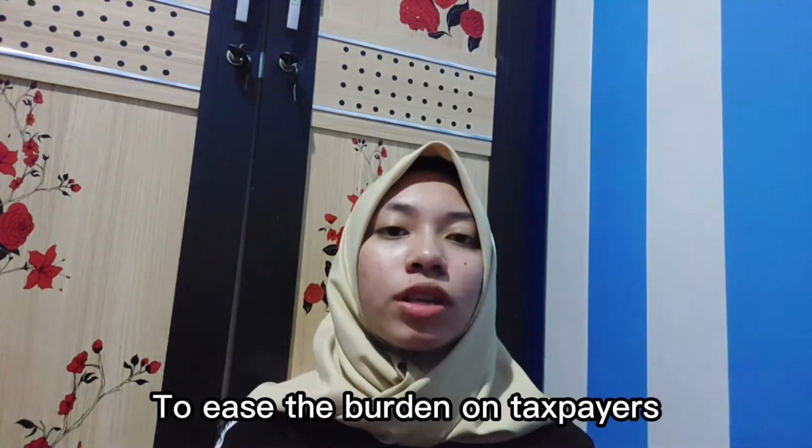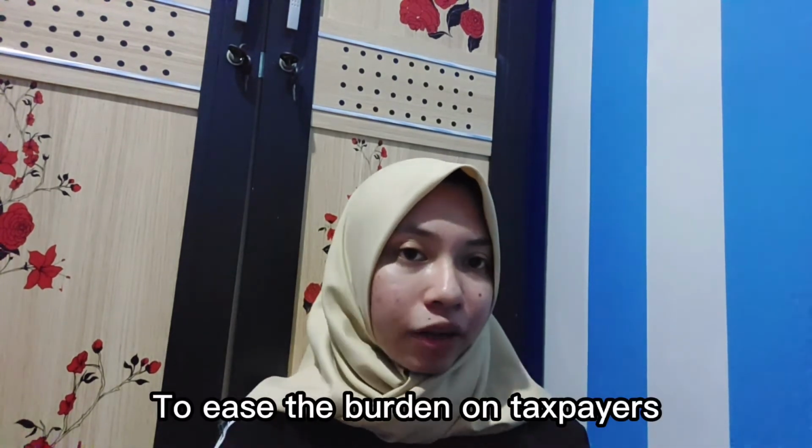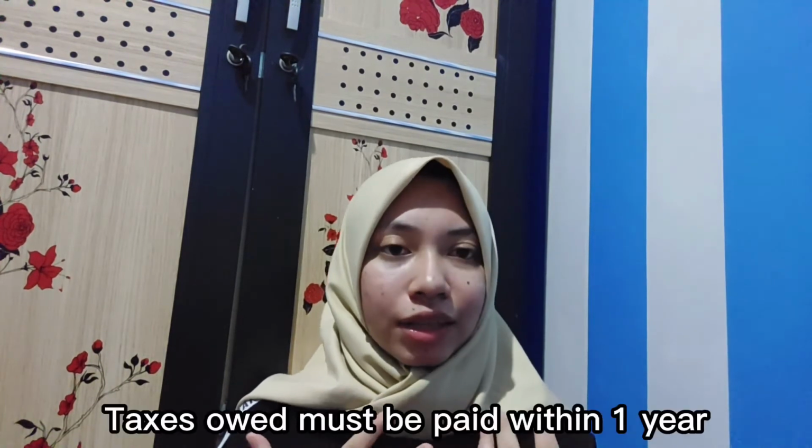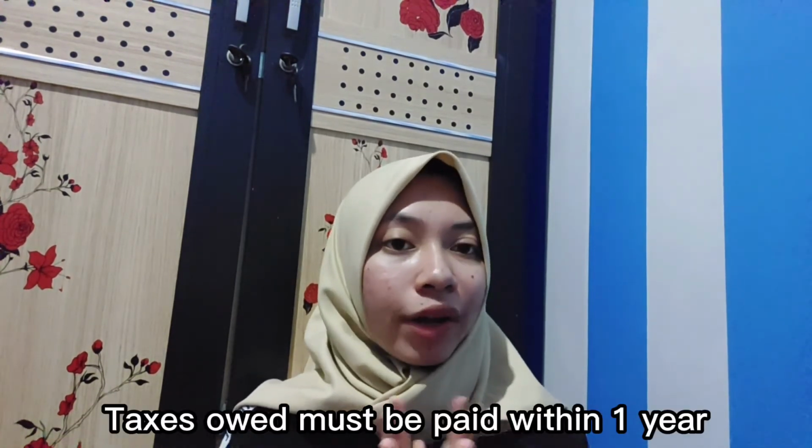So the goal of this payment is to ease the burden on taxpayers, considering that the taxes owed must be paid off within 1 year, and this payment must be made by yourself and cannot be represented.